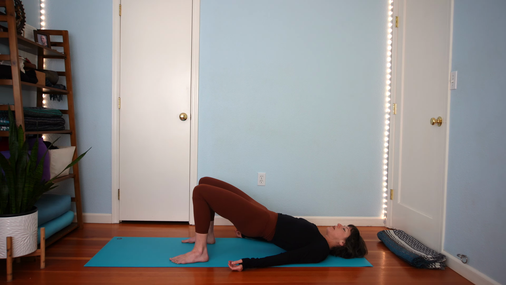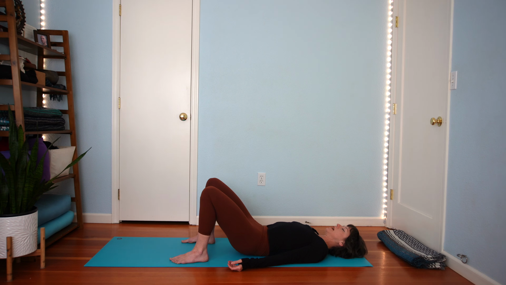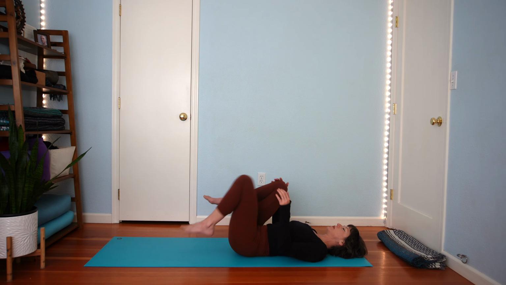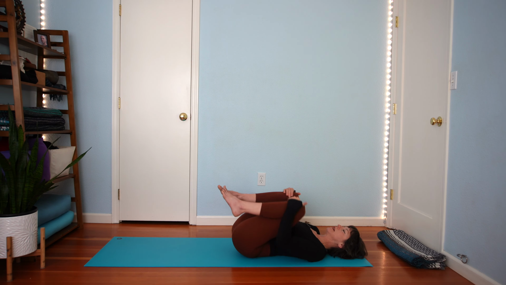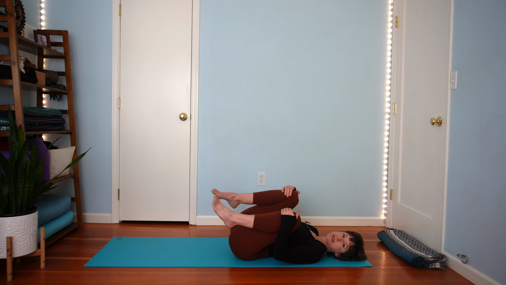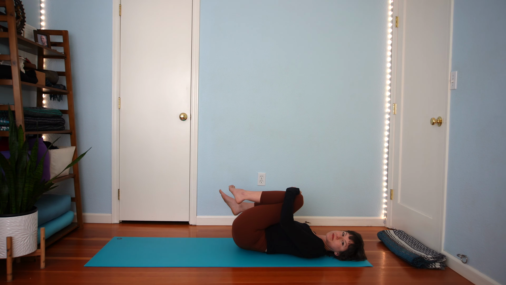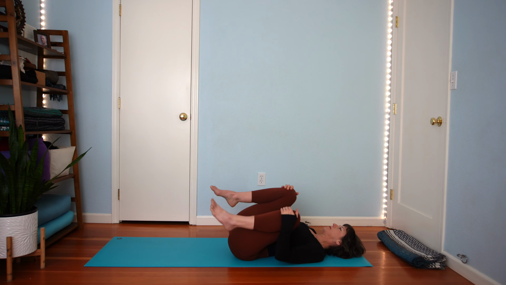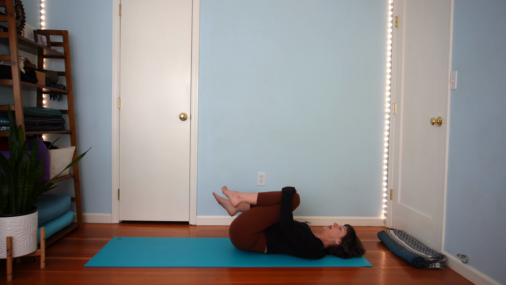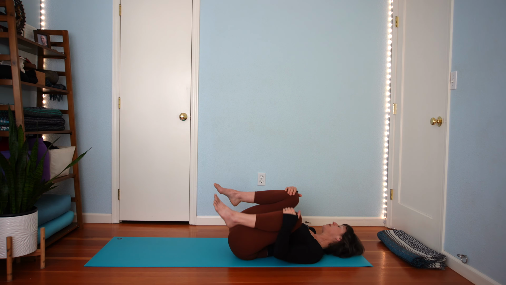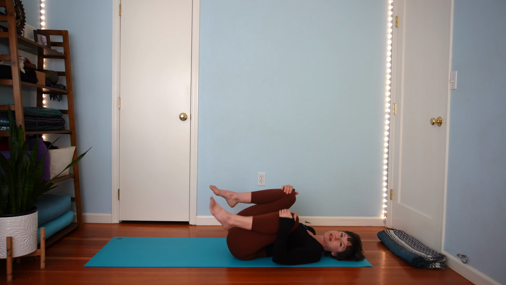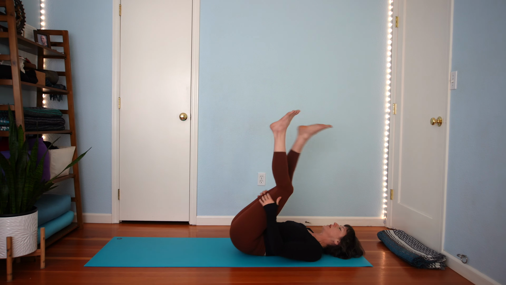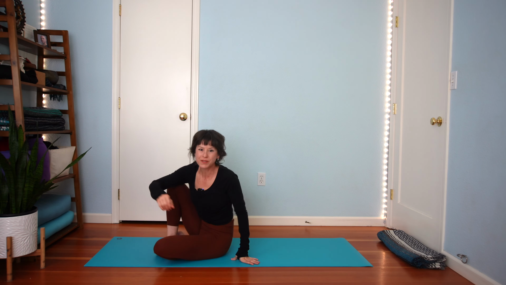With your next exhale, you can curl your tail up as you lower down one vertebra at a time, lower all the way down. And then once you're down, let's give a little hug of the knees into the chest. Again, rock from side to side. And then we are gonna rock up or roll over to press up to hands and knees. So as you like, you can rock up or you can roll over and press up.